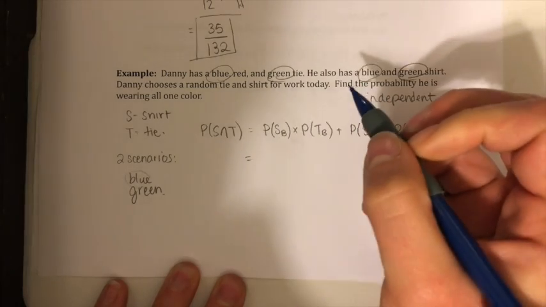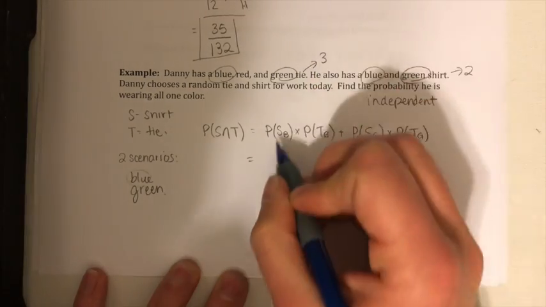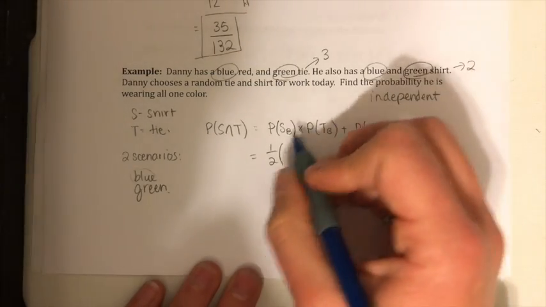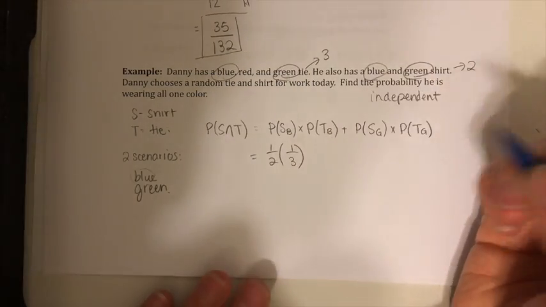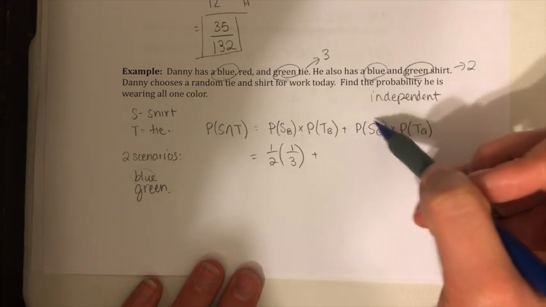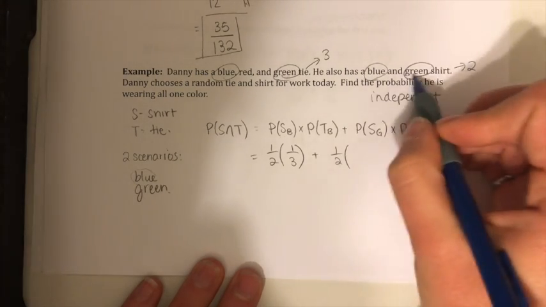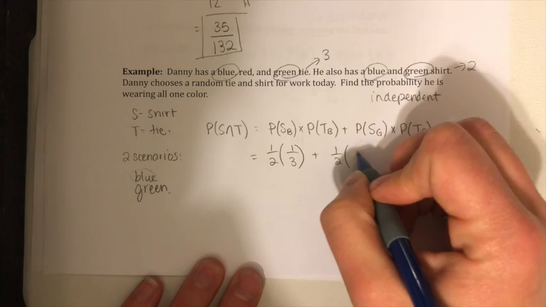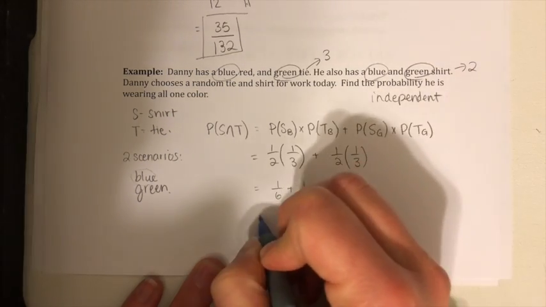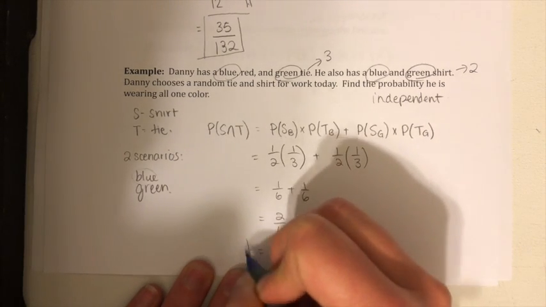Okay, so he's got 2 options for shirts and 3 options for ties. So the probability of the blue shirt is 1/2, right? 1 out of 2. Probability of the blue tie is 1/3. If we want to do the probability of the shirt being green, again, that's 1/2 because it's 1 out of the 2 options. And then the tie being green is 1 out of the 3 options. So you get 1/6 plus 1/6. So 2/6. So 1/3.